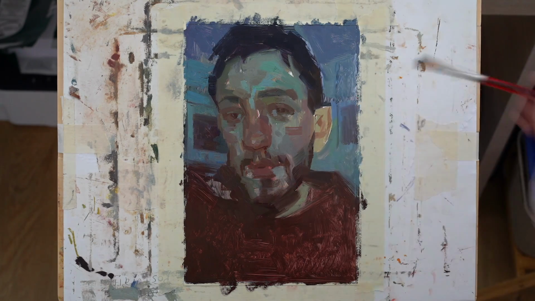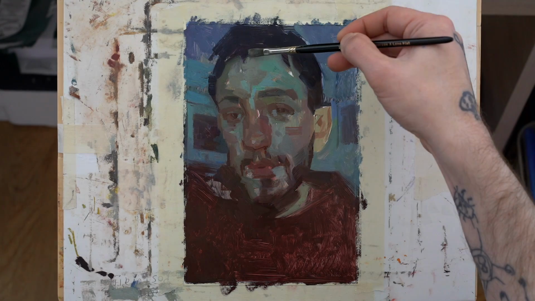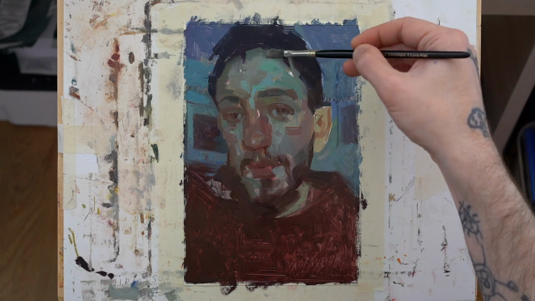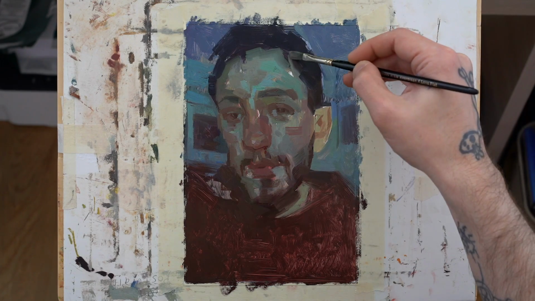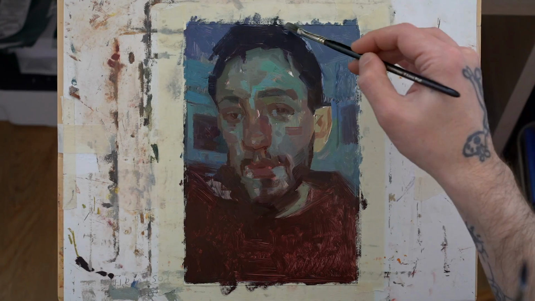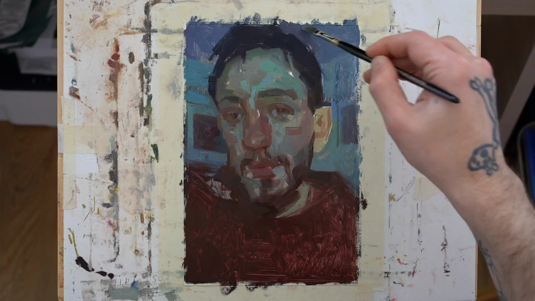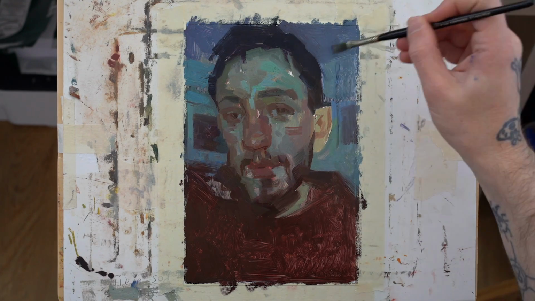Just the simplicity of the blocking of that ear and the color choices that were so direct against the rest of this painting, I loved. And I loved that it was just direct. I didn't touch it. I didn't have to do anything with it.